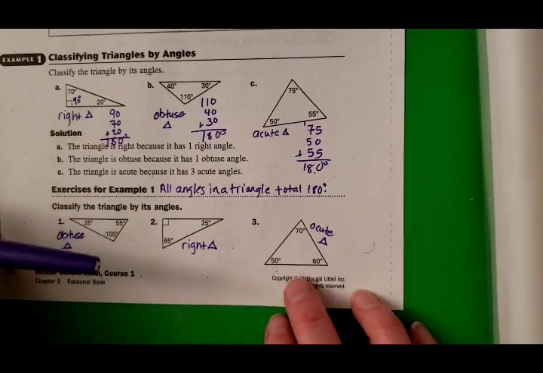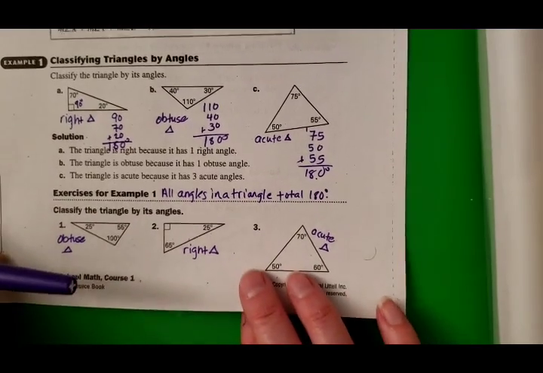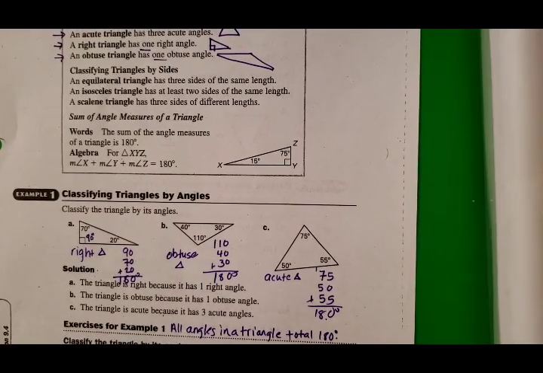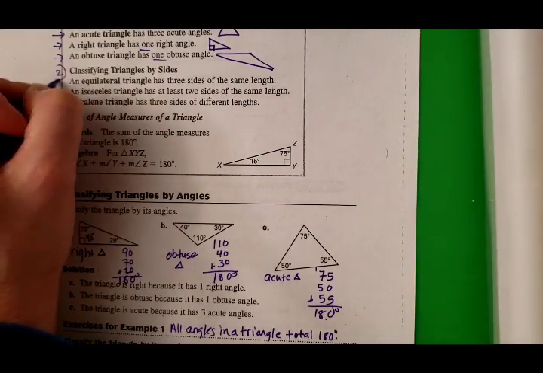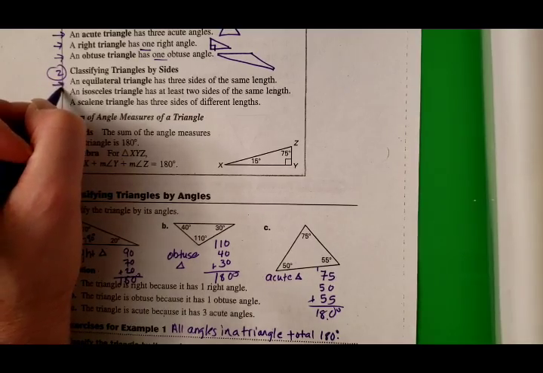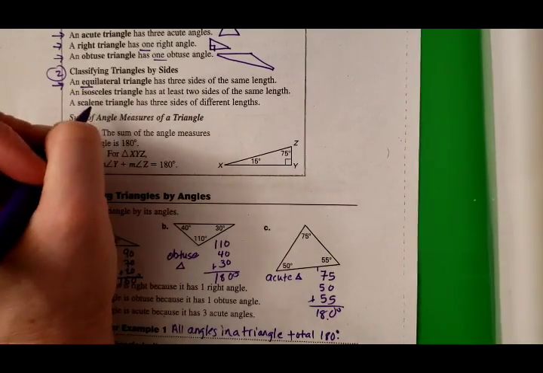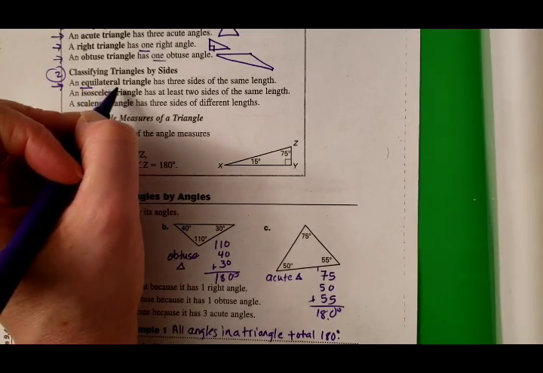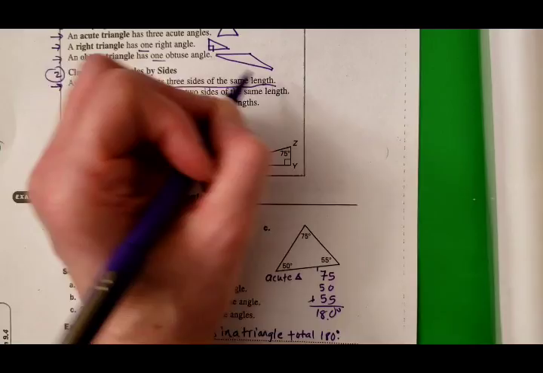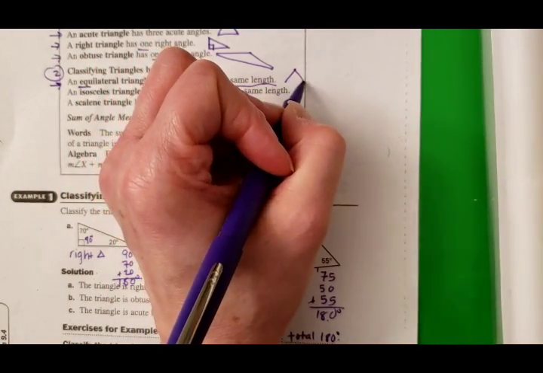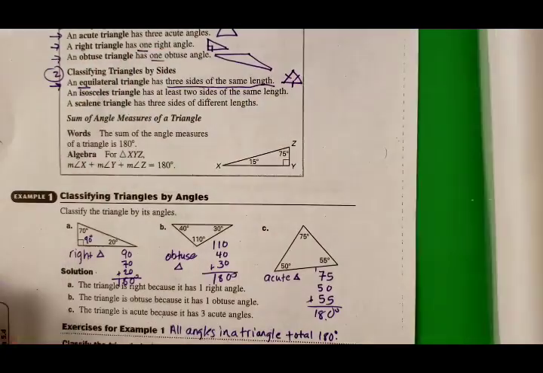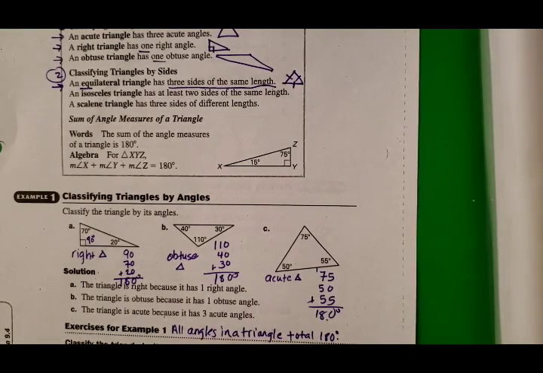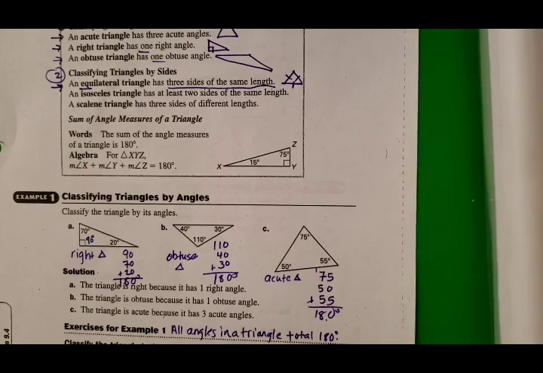Now we need to do this by their sides. So let's go back up to the top of the page and take a look at the second way we can classify triangles. We could say that's equilateral. Equi or equa, however you want to say it. Equal, lateral means sides. 3 sides of the same length. We were going to draw that out. You would have the same marking on each side of the triangle to show that those sides are equal and it's an equilateral triangle.